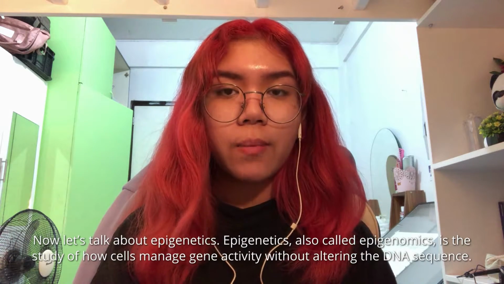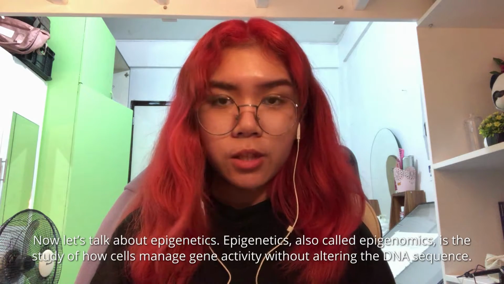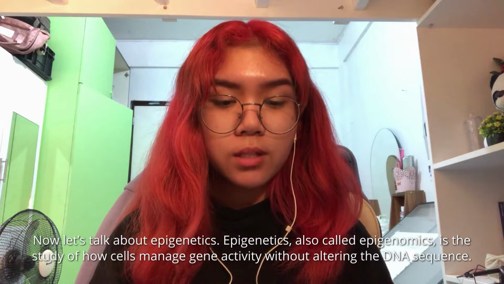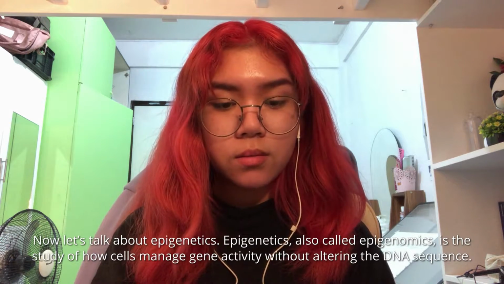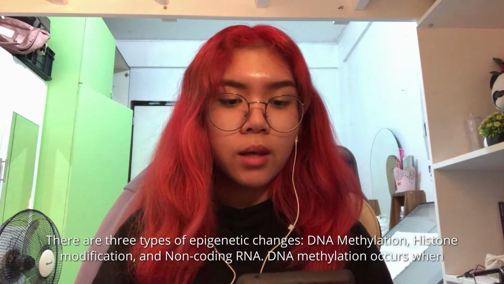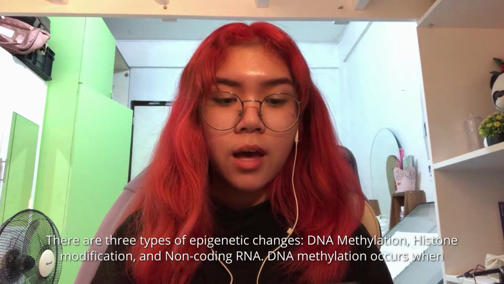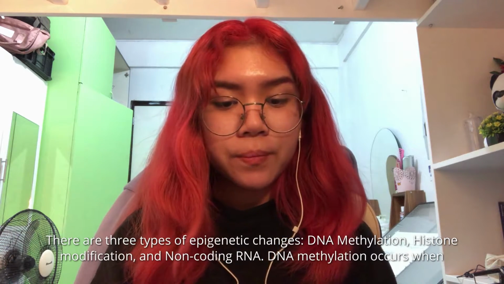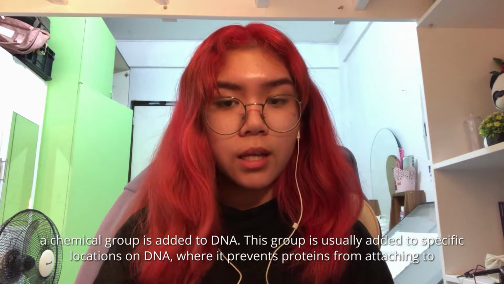Now, let's talk about epigenetics. Epigenetics, also called epigenomics, is the study of how cells manage gene activity without altering the DNA sequence. There are three types of epigenetic changes: DNA methylation, histone modification, and non-coding RNA. DNA methylation occurs when a chemical group is added to DNA.